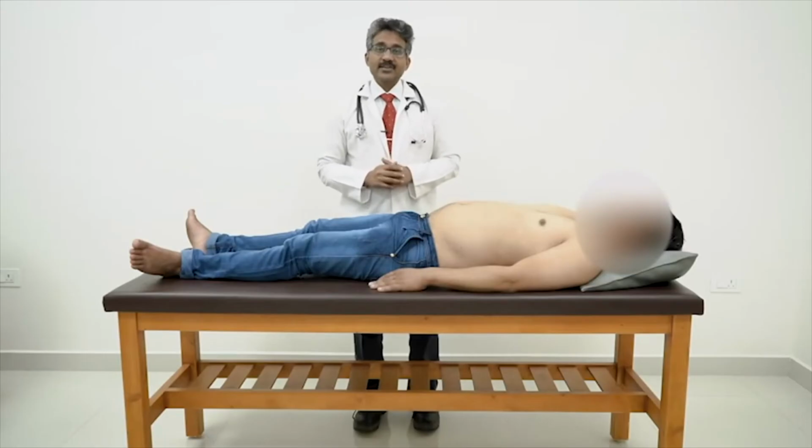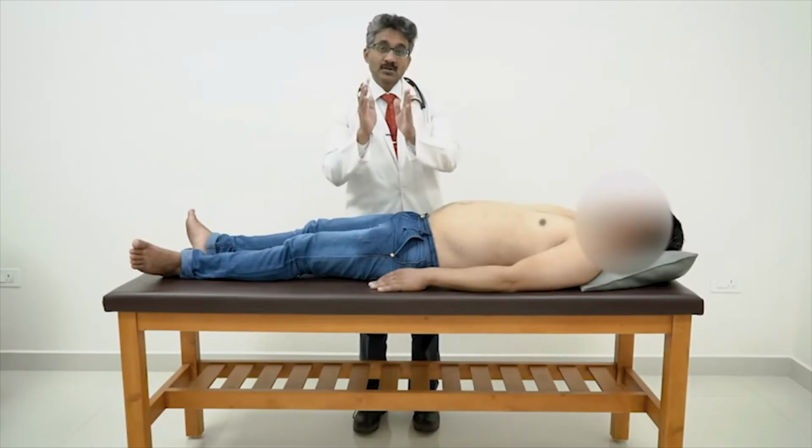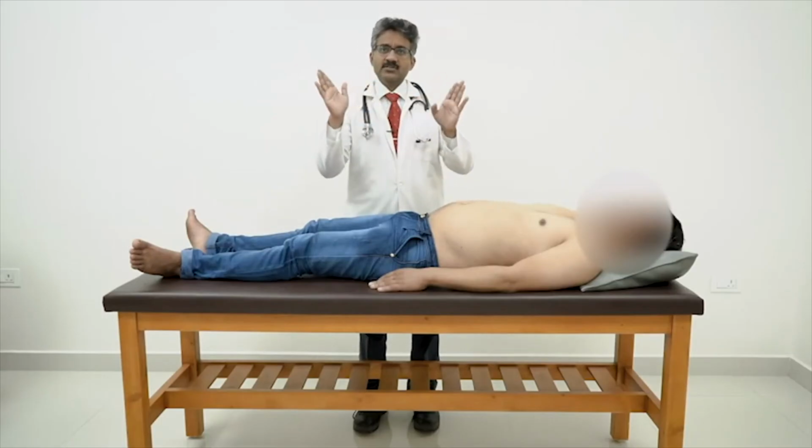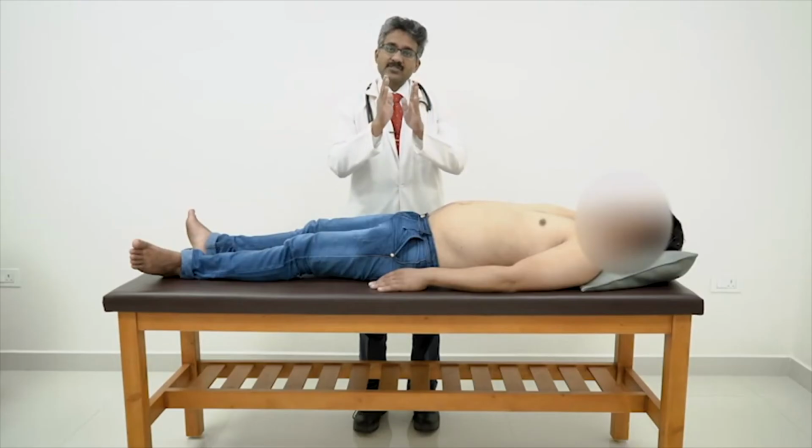Continuous murmurs by definition will come in the systole, engulf the S2 and then go to the diastole. They need not be in the full duration of systole and diastole. Even if a part of systole and a part of diastole is okay, but they should engulf S2, then only it is called continuous murmur. Which are the conditions you get continuous murmurs?